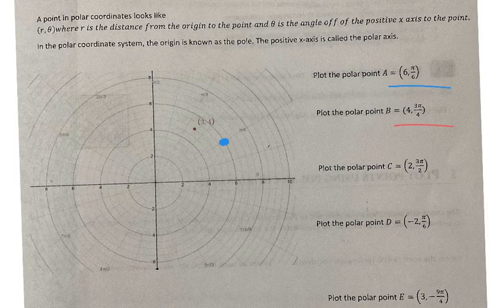Next one. Can I plot the point 4, 3 pi over 4? So there's different ways you can do this. I probably like doing the angle first. So let's do that this way. If I rotate to 3 pi over 4, that puts me here in the second quadrant. So this is my rotation of 3 pi over 4. And then I need to find where the radius is 4, which would be right here. All right, that's 4, 3 pi over 4.